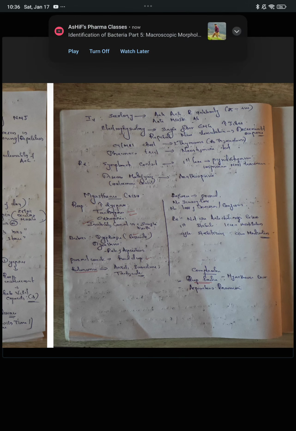Then there are autonomic symptoms like sweating and tachycardia, so we should also think about that. In myasthenic crisis, there is dyspnea, tachypnea, orthopnea, and we should ask the patient to count. There is inability to count in a single breath. Bulbar involvement can lead to aspiration, which is a risk. Then in proximal muscle weakness, there will be neck drooping because of weakness in neck extension, and autonomic symptoms also.